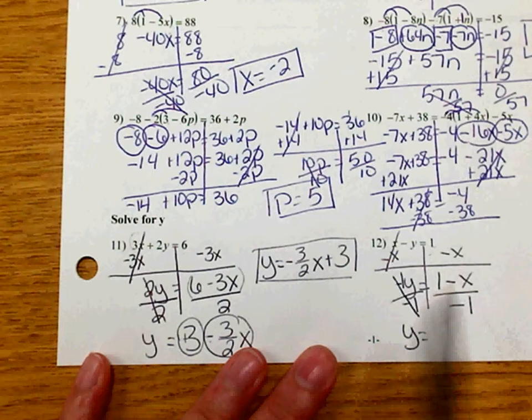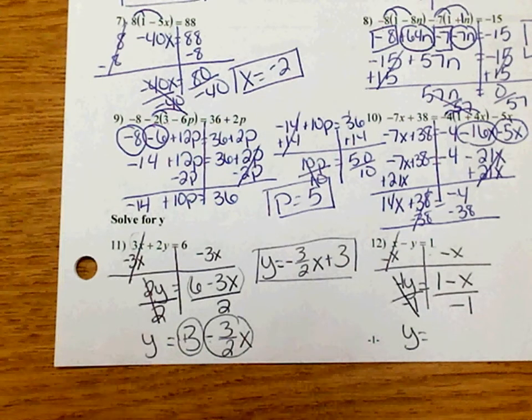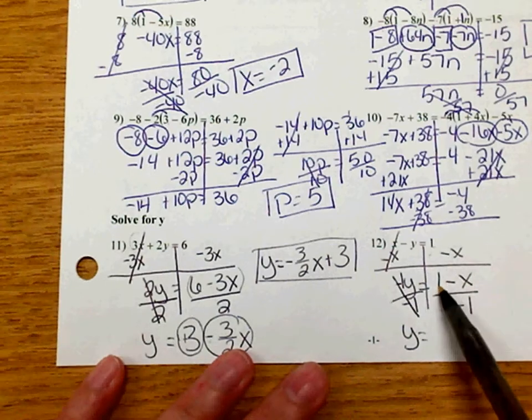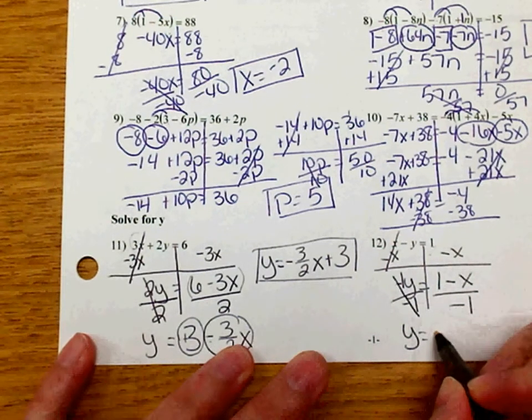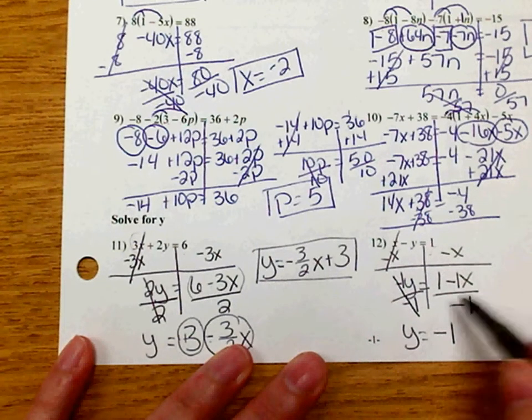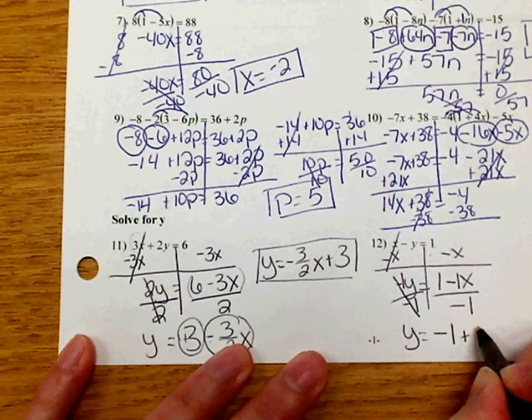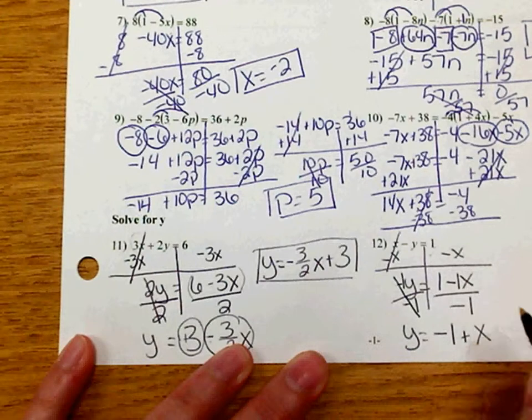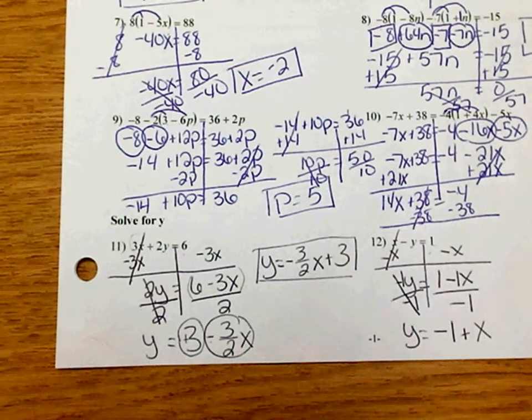It's just harder to put in the calculator, so I want you to know how to break it up so that you can make sure you get it right in the calculator. 1 divided by negative 1 is negative 1. And then negative 1 divided by negative 1 is a positive 1x. We can just say positive x. You can put a 1x there if you want, but 1x and x are the same thing.